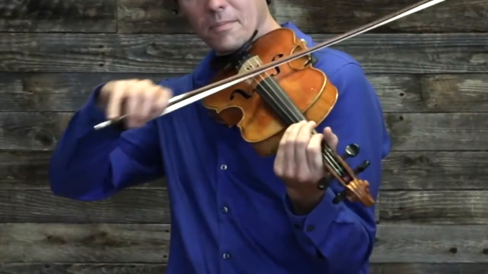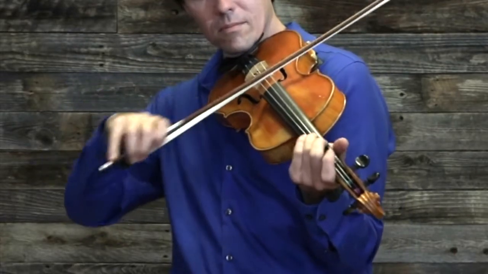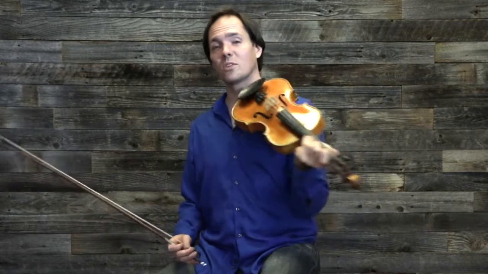And a major third followed by a minor third makes a major chord. A minor third lower and a major third above makes a minor chord. So you hear the difference between a major and minor chord. Now we can also have an augmented chord, which would be two major thirds. Or a diminished chord, which would be two minor thirds.